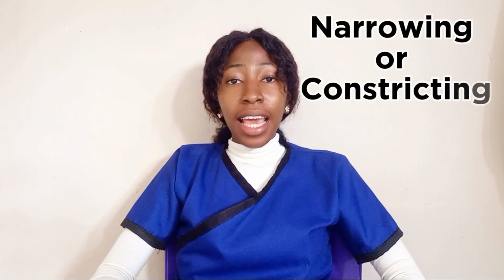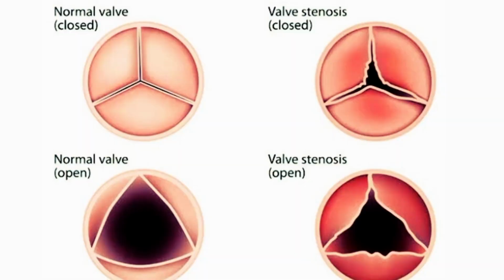Now the next word we'll be looking at is stenosis. Stenosis simply means narrowing or constricting. A case like aortic valve stenosis connotes that the aortic valve has been narrowed or is constricting. So when you hear the suffix stenosis, just know they are referring to narrowing or constricting.